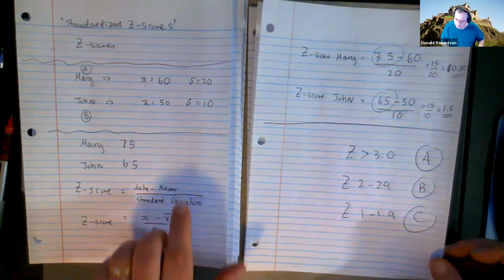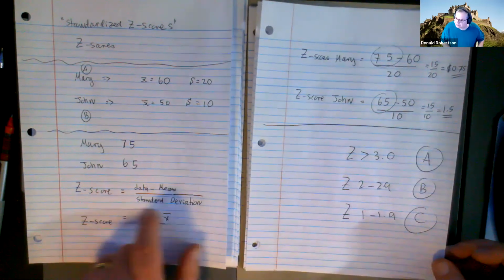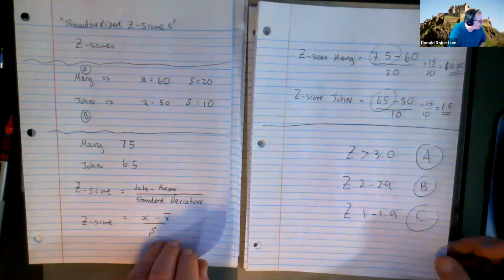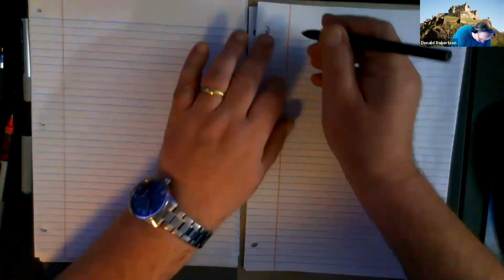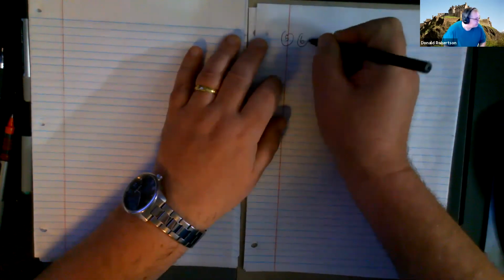It's data, take away the mean, over standard deviation. So there are a number of questions where you are being asked to do that. I'll give you a list of them so that when you're doing your homework, and I'll pick one as well. Here we go. Questions 5 and 6 ask you to do that. So I'm just going to pick a question at random.